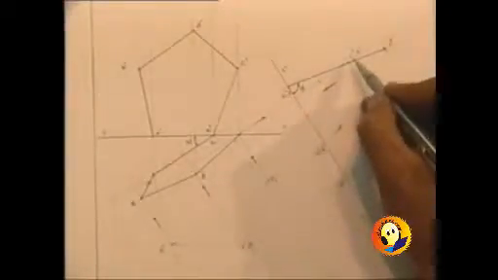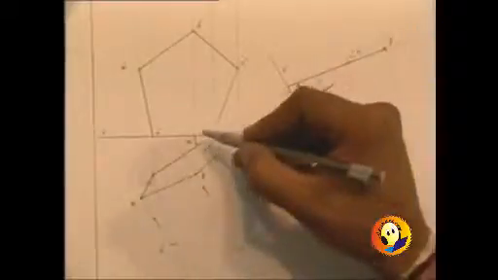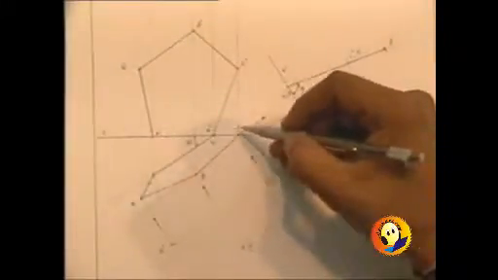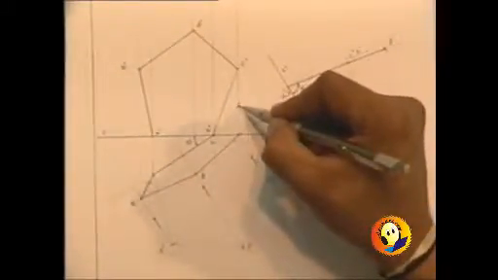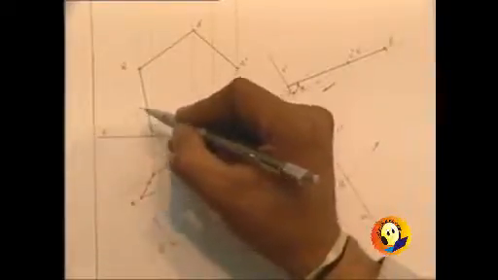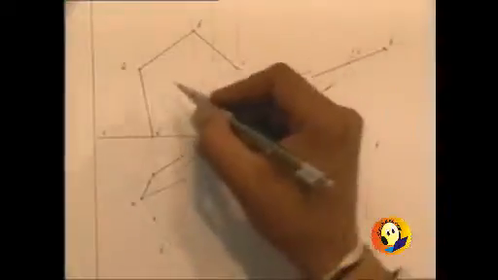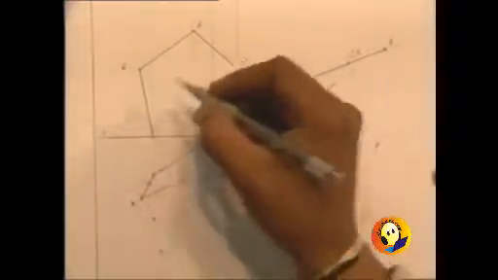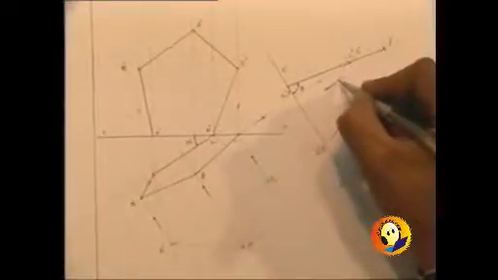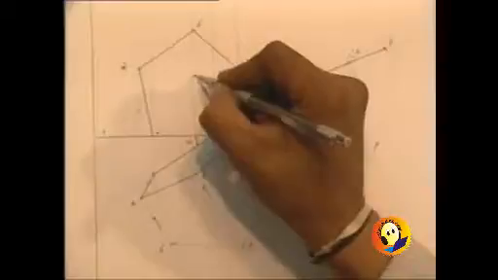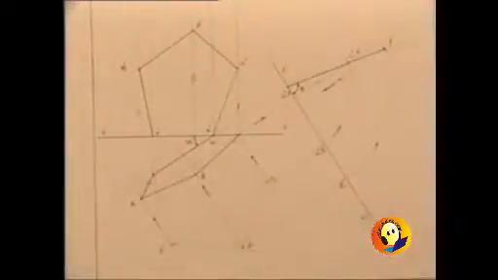So this was the distance of A dash C dash, which I had marked on the projector of C dash as well as the projector of E dash, so point E. Similarly, this was the distance of D dash, which I had marked over here, and we could complete the projector.